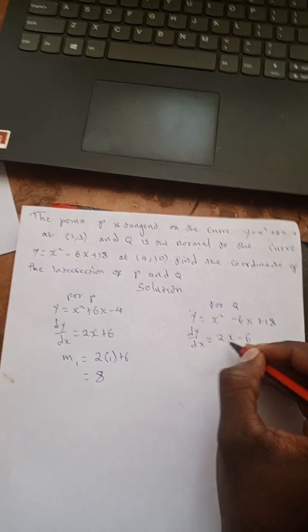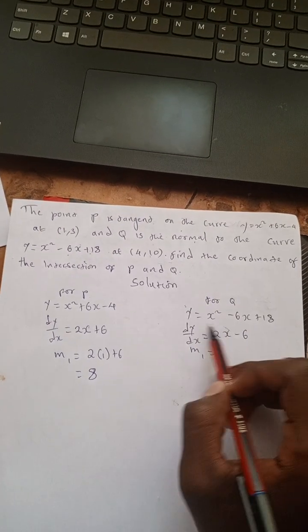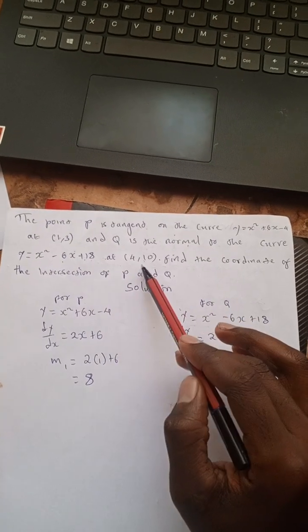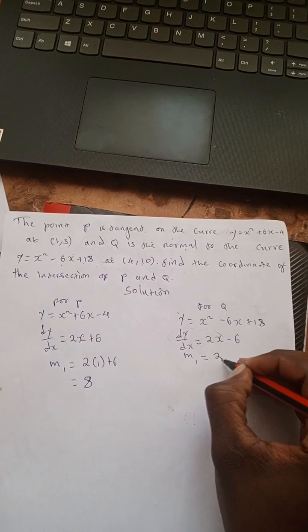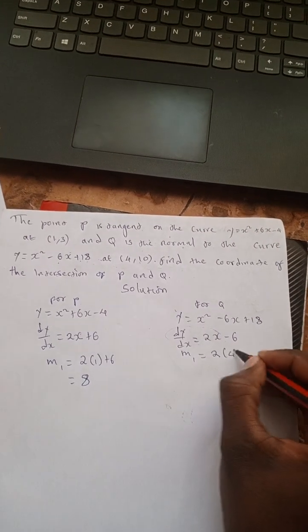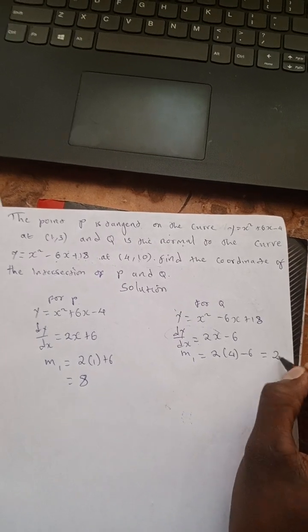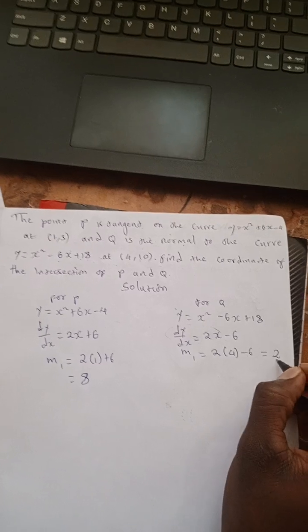For us to find m1, we have to evaluate dy/dx, the first derivative of the curve, at x equals 4. So this is going to be 2 multiplied by 4 less 6, which is 2, because 2 times 4 is 8, minus 6. That is going to be 2.